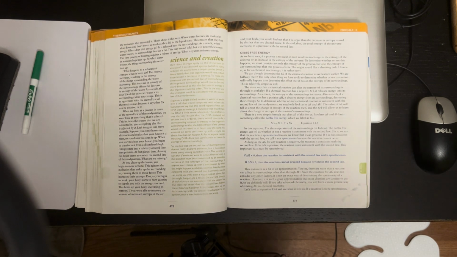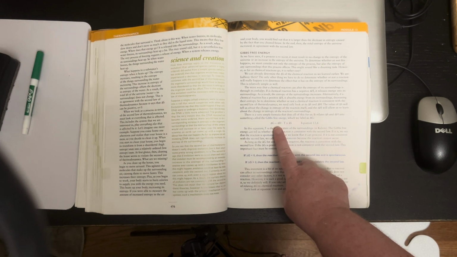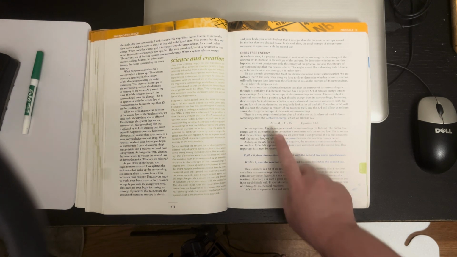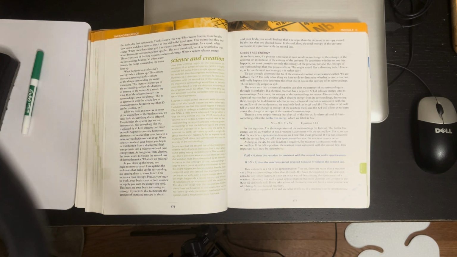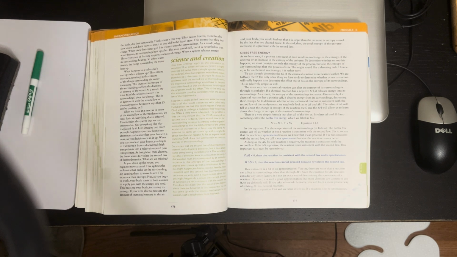Okay, so we have our equation right here of Gibbs free energy. And in order to know whether or not a reaction is going to happen, what you need to do is figure out the effect that the reaction has on the entropy of its surroundings, right? And a major way a reaction does this is through its enthalpy, right?